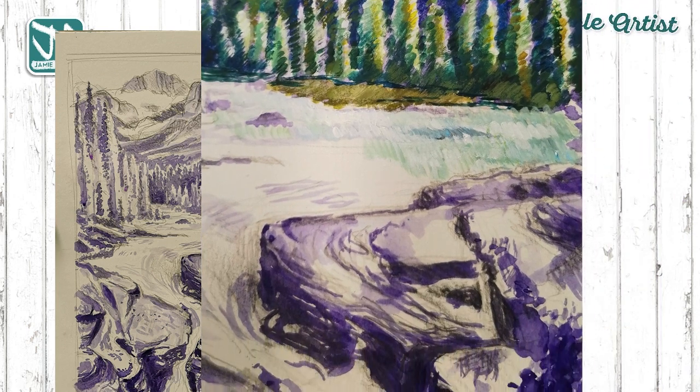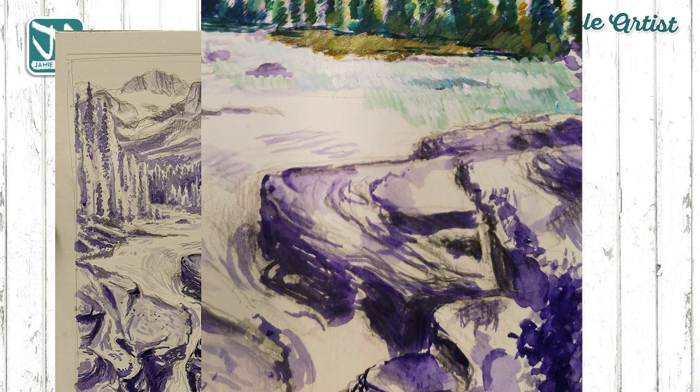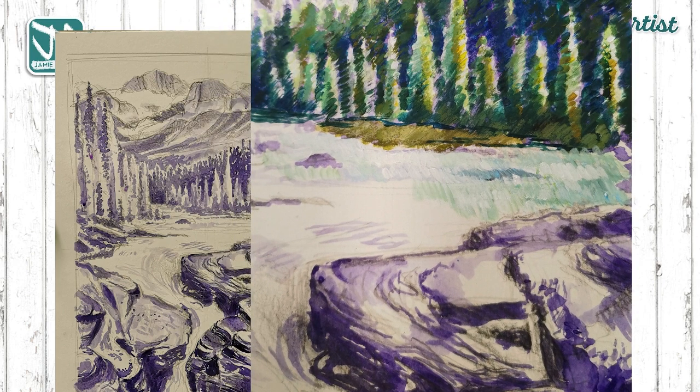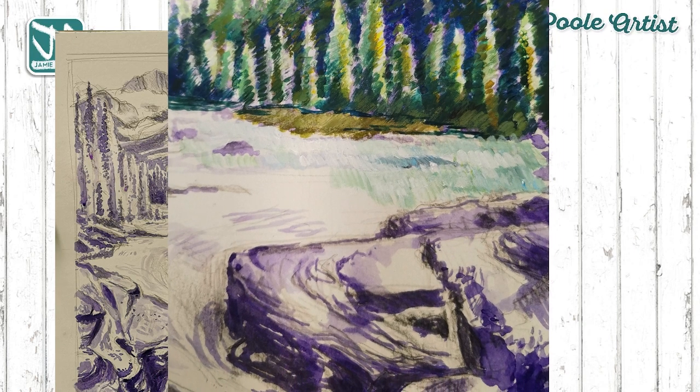And then I started to put some colour into the water as well down the bottom, but I've decided to make it a bit more dynamic and think about the movement that Cezanne created with his geometric forms and his brush strokes. I'm not doing geometric forms here, obviously, but I'm doing the more lineal brush strokes.